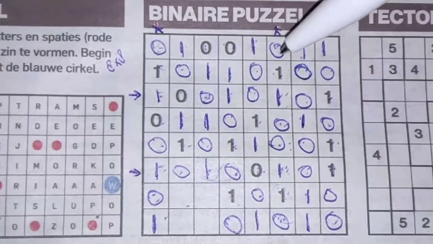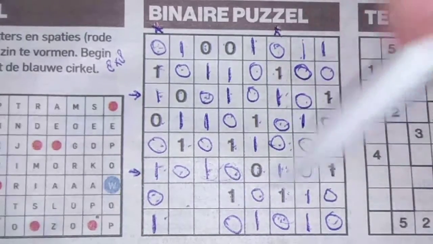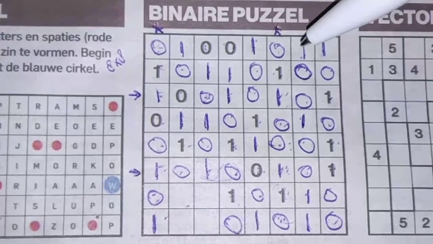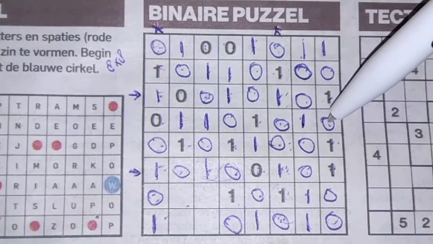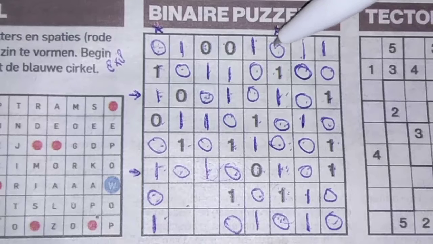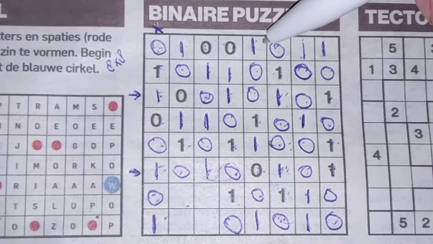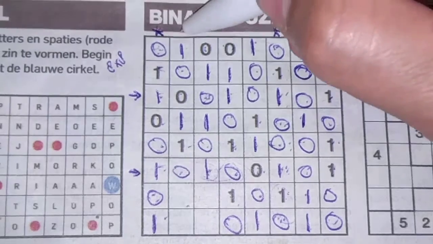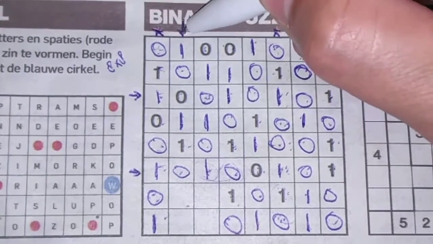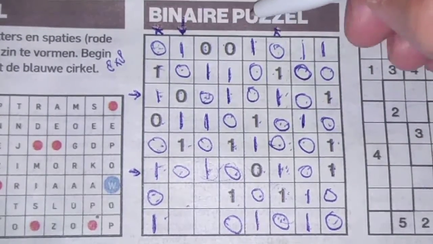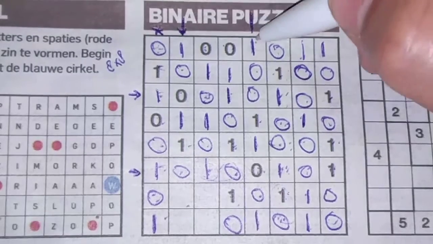These two, or those 2 rows. Yes, I need to compare with this second column and the 5th column.